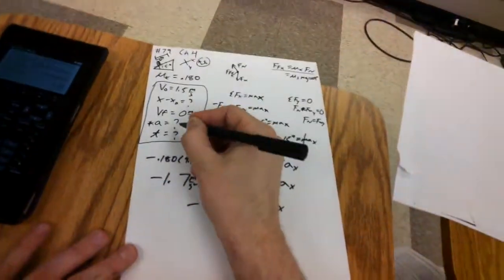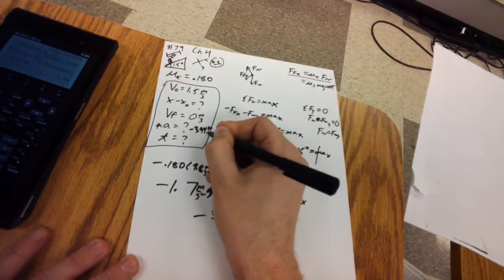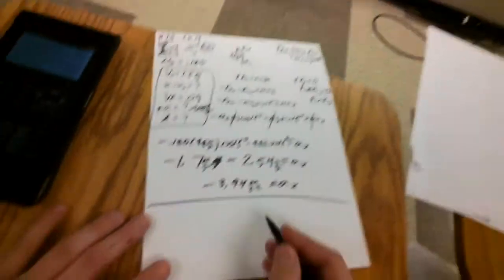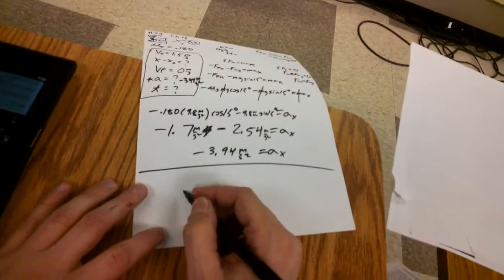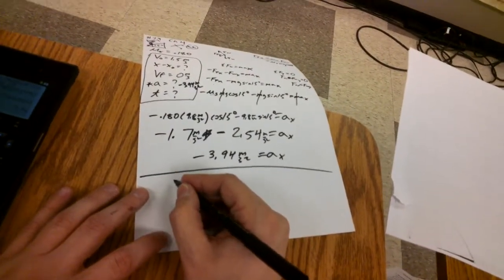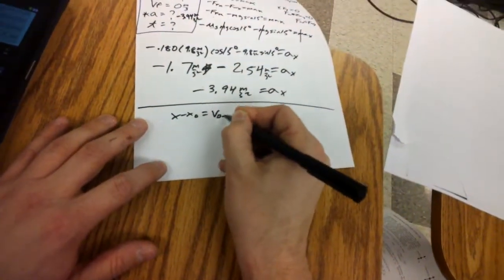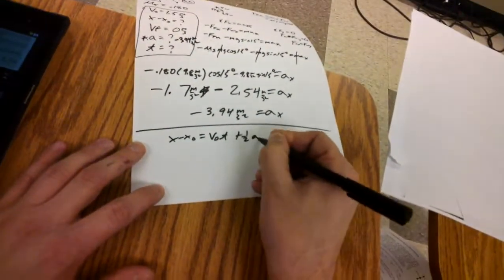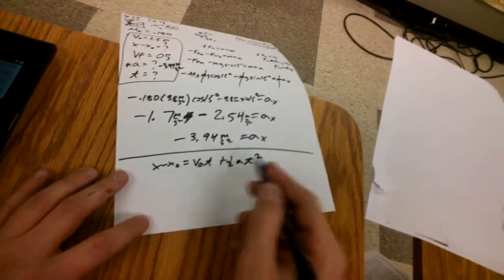So that works out. Now we go back, and since we have negative 3.94 meters per second squared, I'm going to pick a motion equation and go from there. Let's see. I'm looking for displacement. Let's try this one. x minus x naught equals v naught t plus 1/2 a t squared. No, don't pick that one.